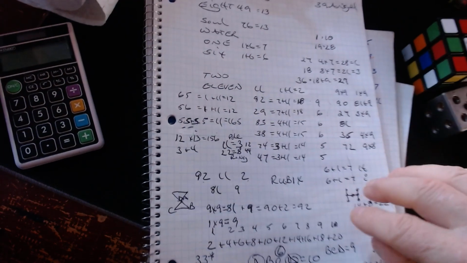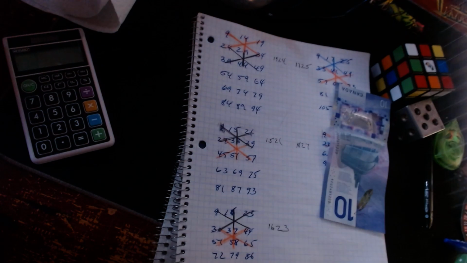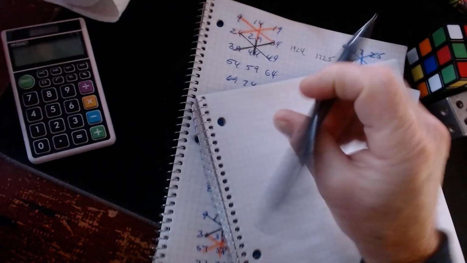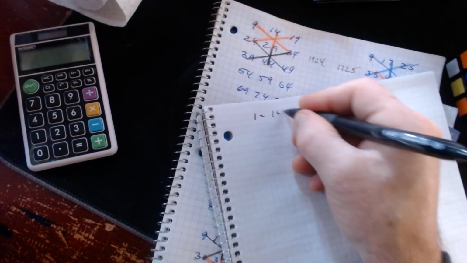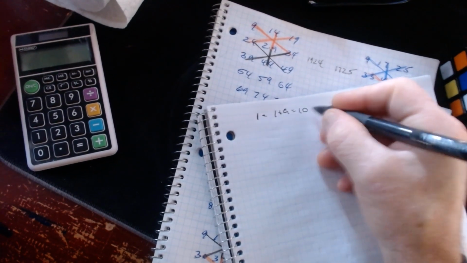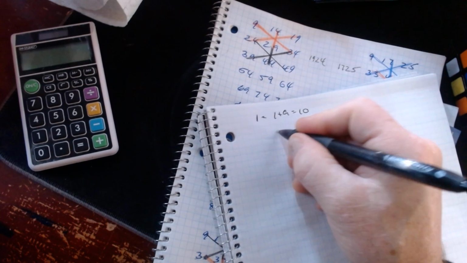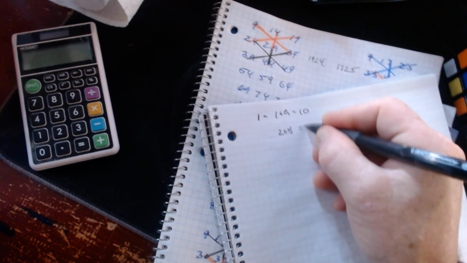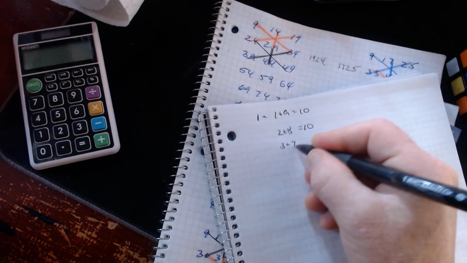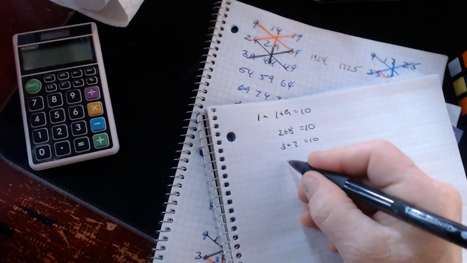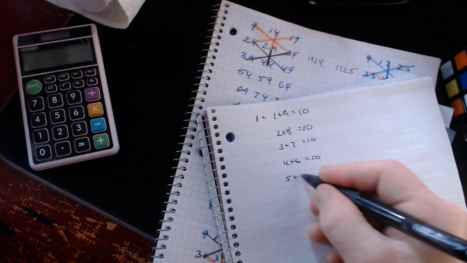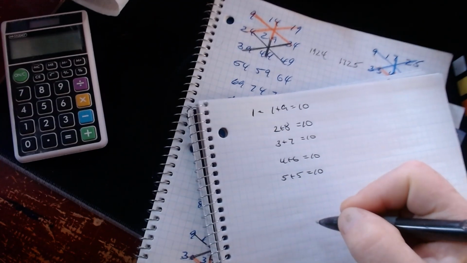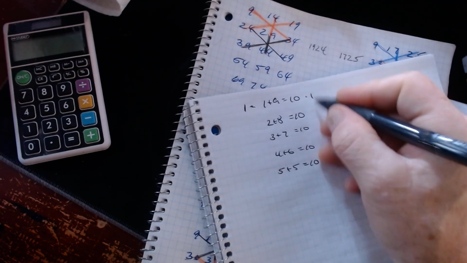Now we have that for other numbers. I'm just going to do one more. I want to do 1 because 1 and 2 are different. With 1, it equals 1 plus 9 equals 10. 2 plus 8 equals 10. 3 plus 7 equals 10. 4 plus 6 equals 10. 5 and 5 equals 10. 1 plus 0 equals 1 equals 11, right?